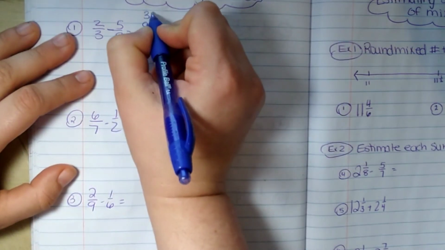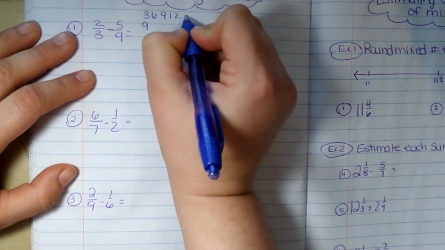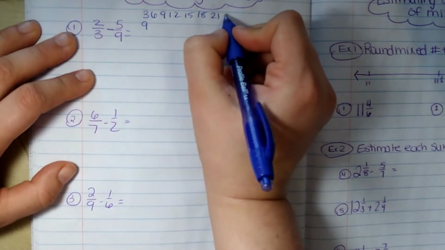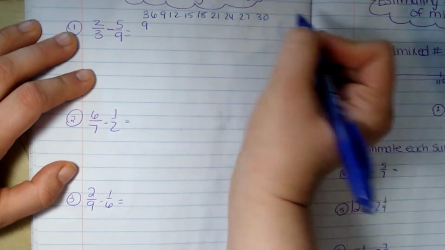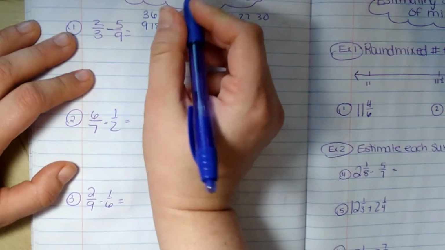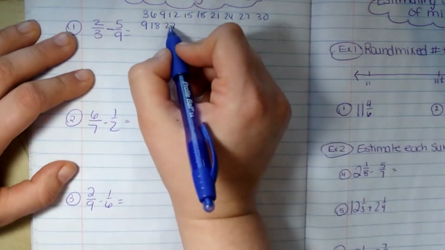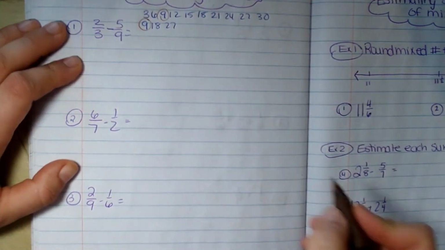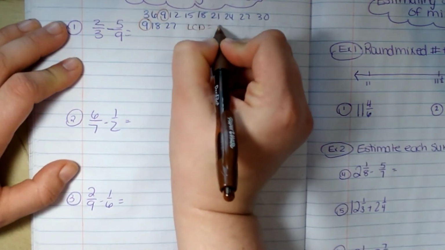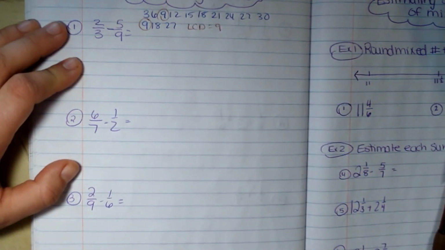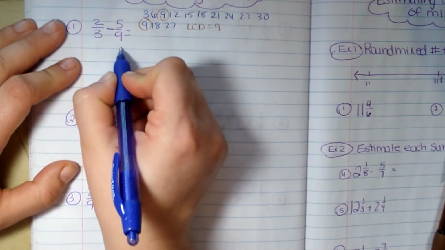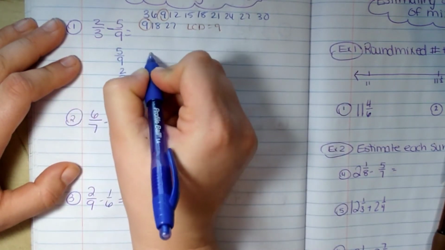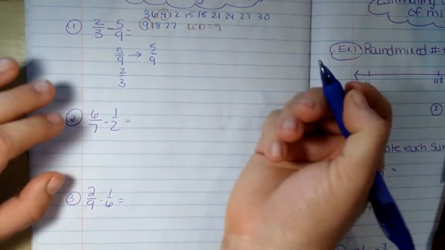So I'm going to count 3, 6, 9, 12, 15, 18, 21, 24, 27, 30. I usually stop at 10. 9, 18, 27. I'll stop there because they have 9 in common already. So my LCD is 9. That is going to be the number that I want to put on the bottom. 5/9 and 2/3. Well, 5/9 is already there, so I don't need to do anything to it.